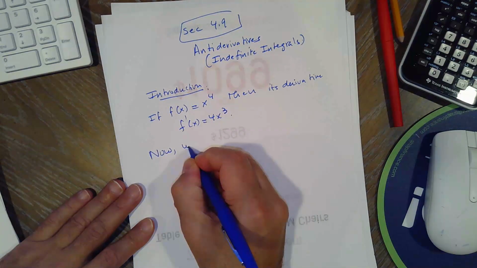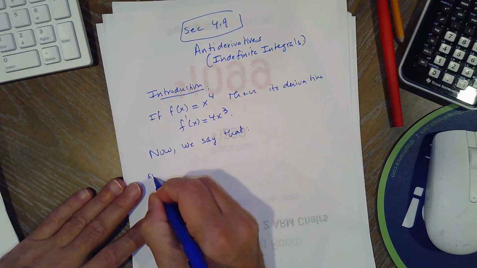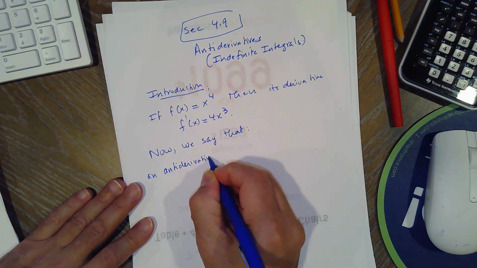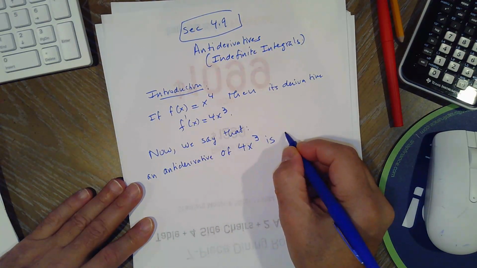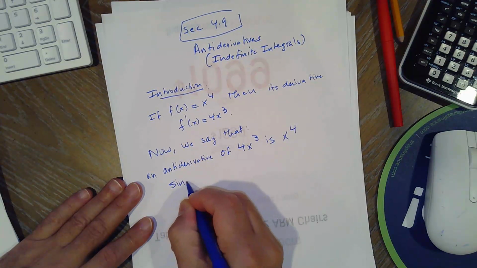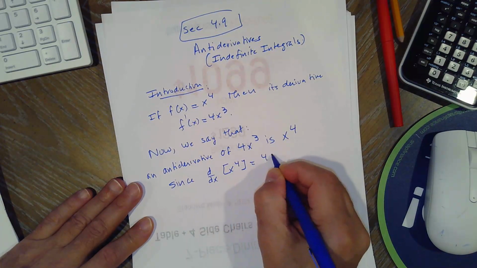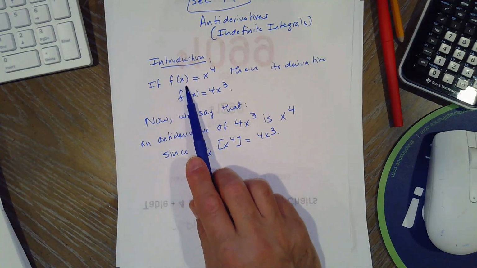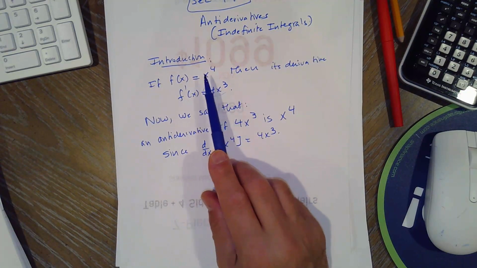Now we say that by definition an antiderivative of 4x cubed is x to the 4, since the derivative, as we saw, of x to the 4 is 4x cubed. So it's walking backwards. If the derivative of f of x is 4x cubed, then the antiderivative of 4x cubed is x to the 4. Okay, so let's build on that.